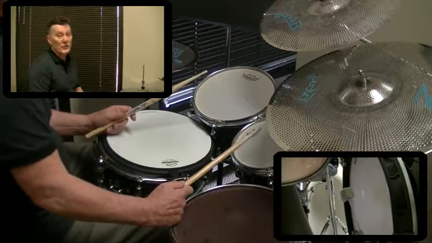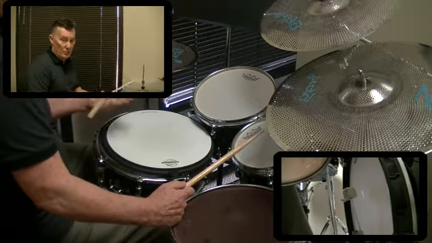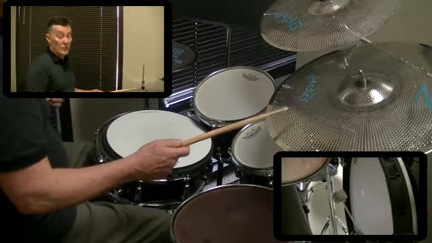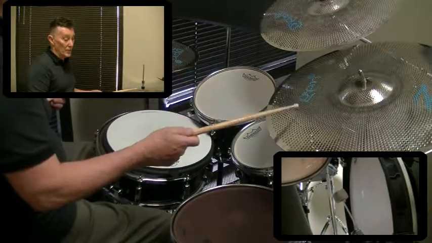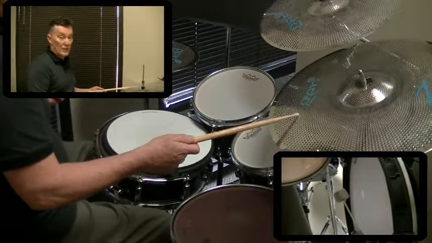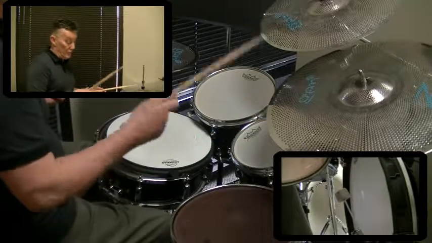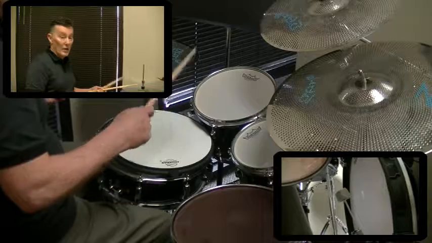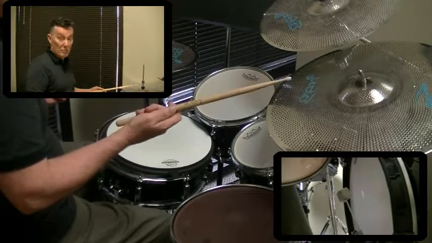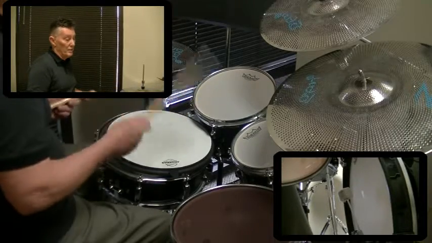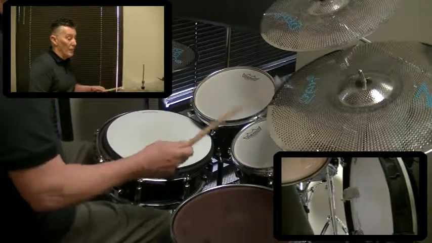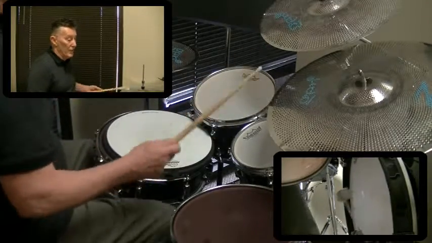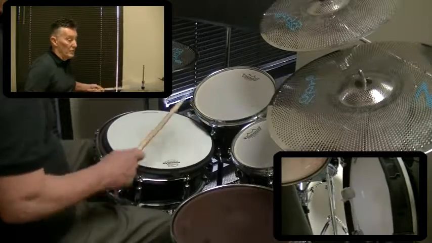Okay, a variation of the 16th note pattern we played previously with the accent on 2 and 4 is that you could now move the right hand to the cymbal and the left hand to the closed hi-hat, and then the 2 and 4 is now going to be with the right hand on the snare drum. So same medium tempo. 1, 2, 3, 4. 1 and a 2 and a 3 and a 4 and a.